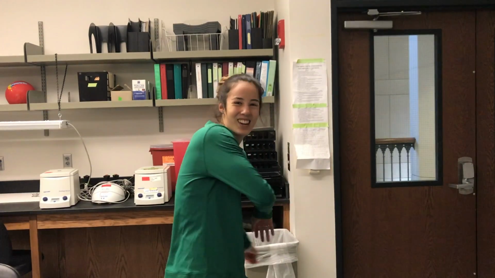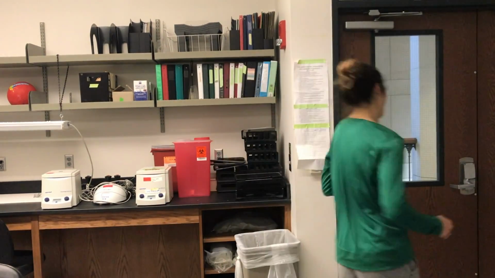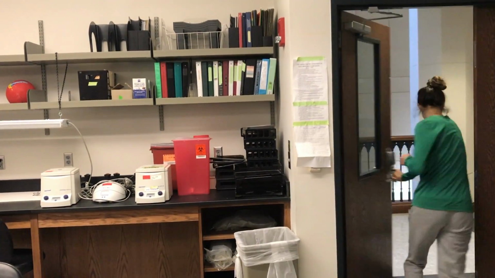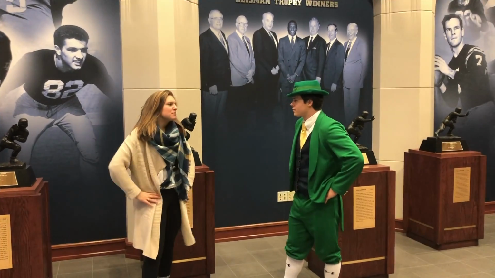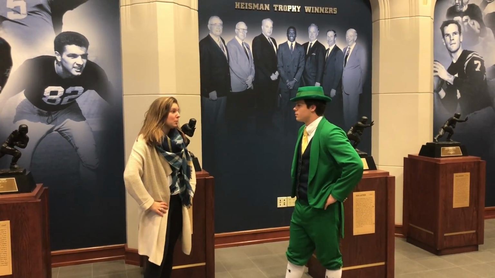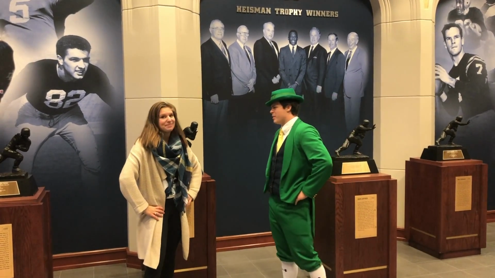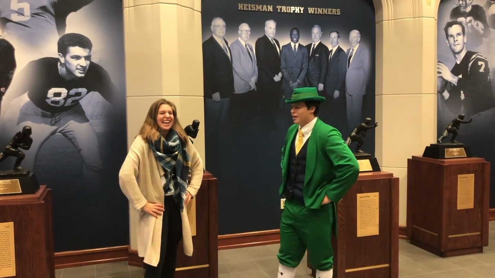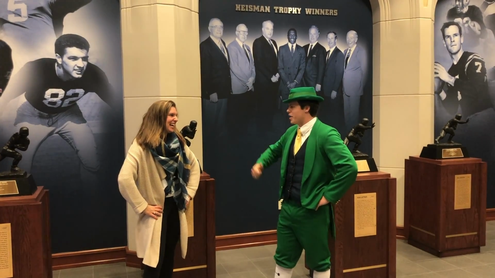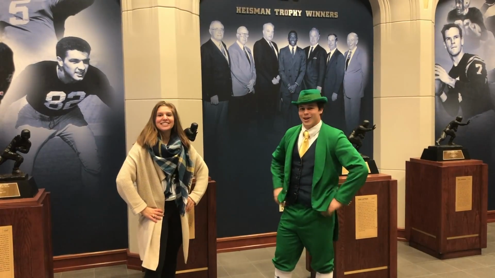Come on, let's go tell the leprechaun! After doing some DNA fingerprinting, we found that the most likely perpetrator is the Michigan Wolverine. Of course, we've always hated them and they would have been super jealous of us. Well, I'll let the authorities know so that we can get that winning playbook back. Go Irish! Go Irish!